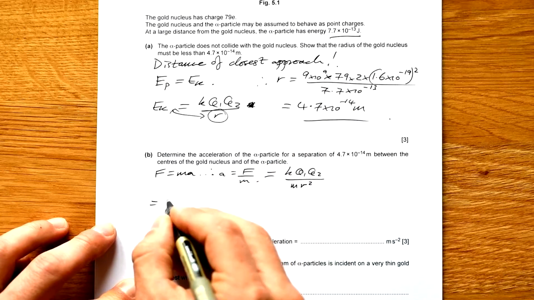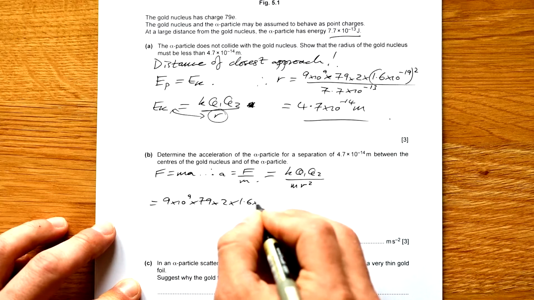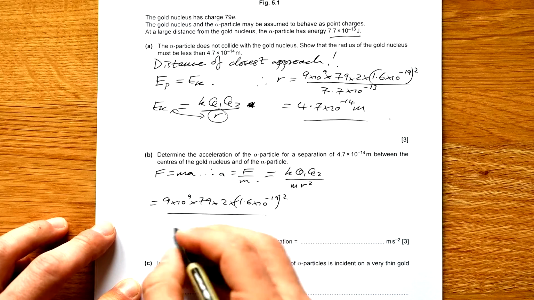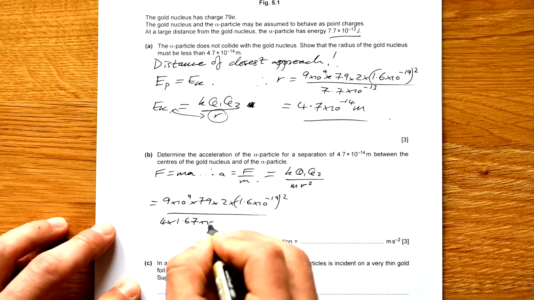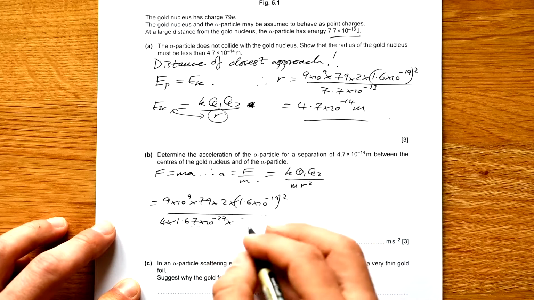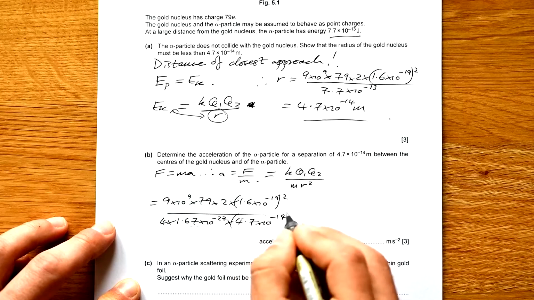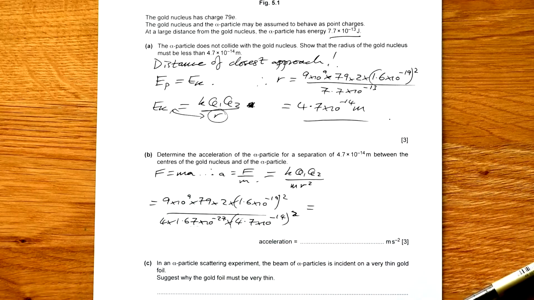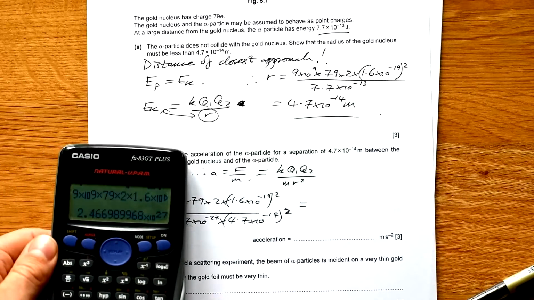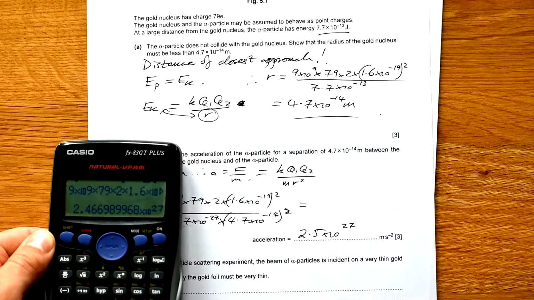So again, we can take this top bit here, 9 times 10 to the 9 times 79 times 2 times 1.6 times 10 to the minus 19 squared. Divide that by the mass of an alpha particle, which is 4 times 1.67 times 10 to the minus 27. So 3 sig figs, that's the mass of a proton and a neutron. Then times that by the separation, 4.7 times 10 to the minus 14, that's got to be squared as well. Big calculation, let's make sure that we put it all in correctly. We end up with a very big acceleration of 2.5 times 10 to the 27 meters per second squared.